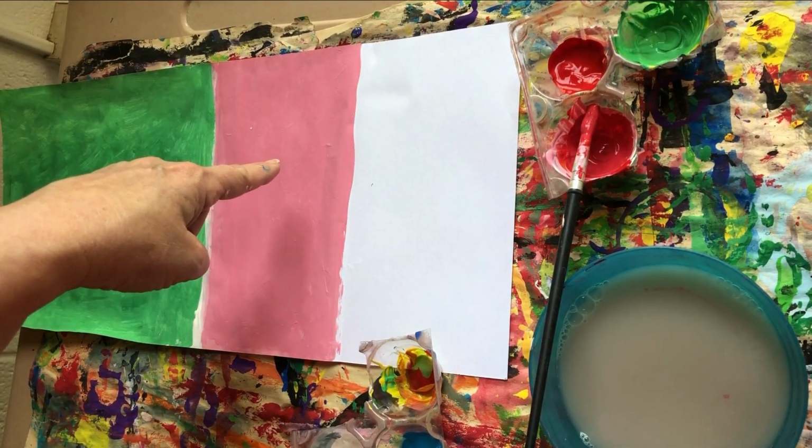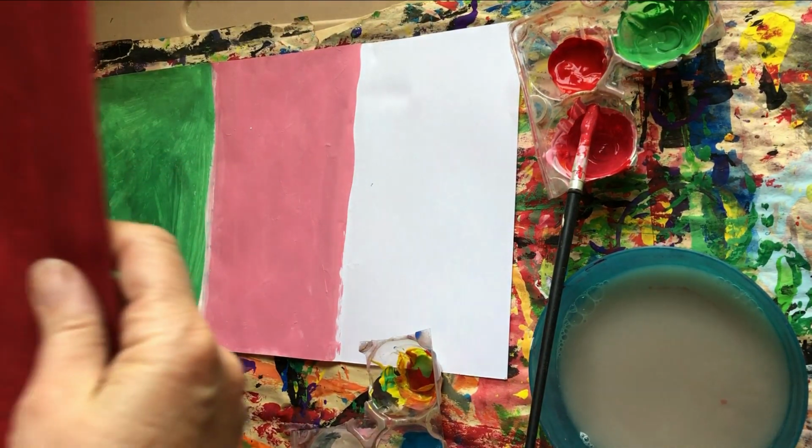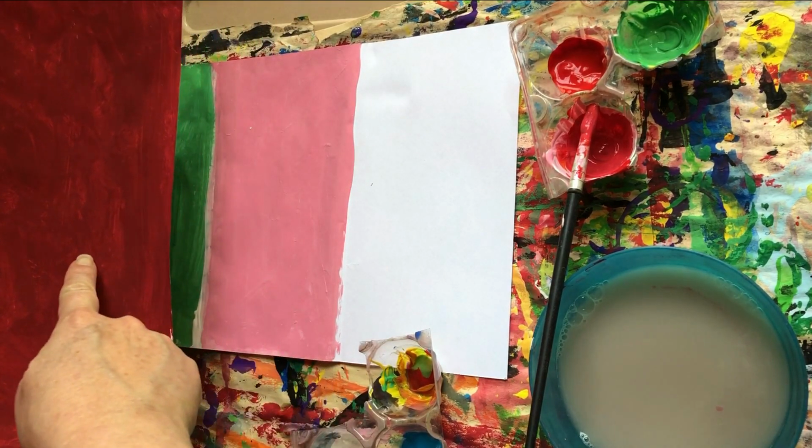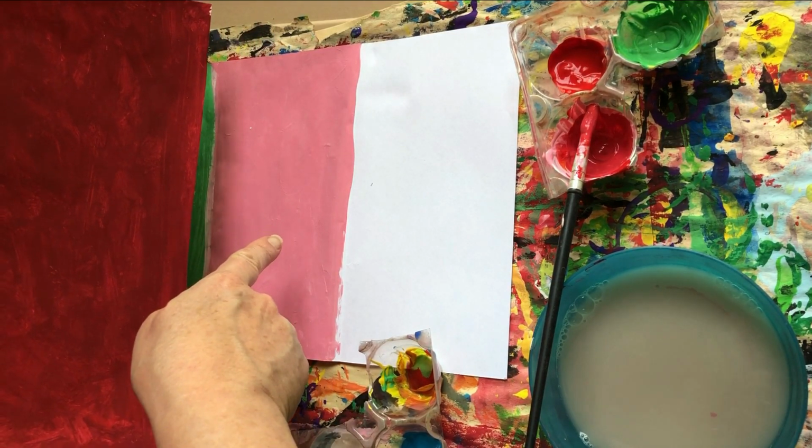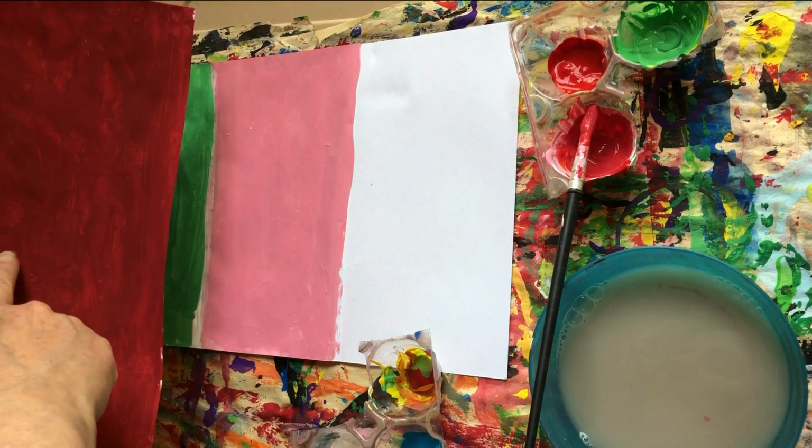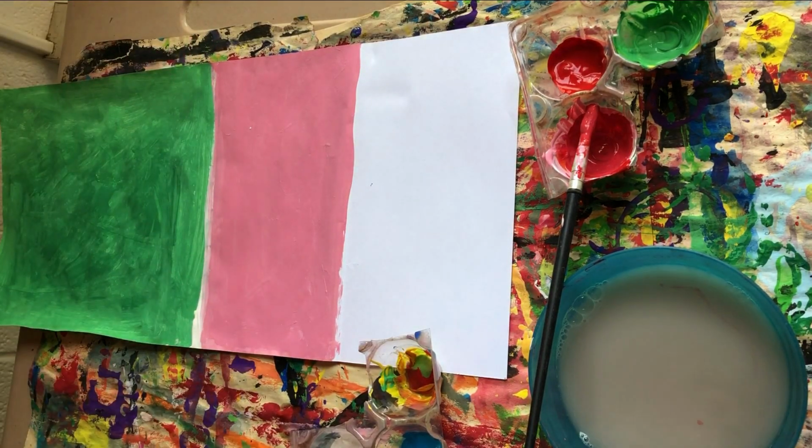I made a pink color for my second color, and that is a good example of using dark and light to make contrast. So I used red, but I used a darker shade of red and a lighter shade of red. And you can try that too if you want.